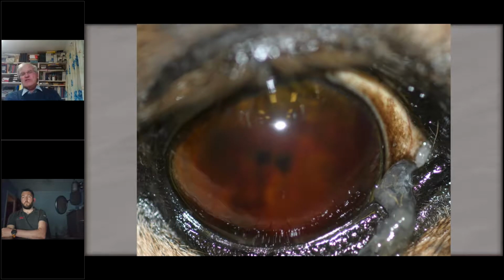Now in horses, the drainage angle is a very big feature. There are big spaces that it goes through. It doesn't go through the little canals of Schlemm, which for some reason sticks in my mind from my days at university doing small animal ophthalmology. That name just sticks in my mind. But the horse, I presume it has them, but it doesn't use them very much because it has a much wider drainage angle. So the drainage angle stays open.